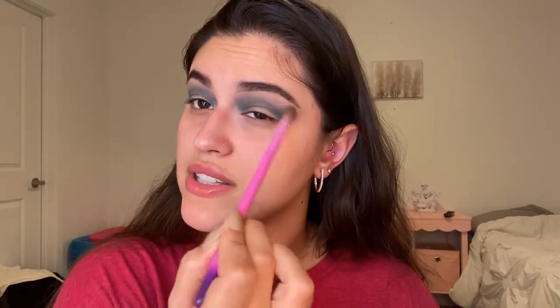So I went ahead and took my Utopia palette and put Sanctuary in as kind of just to blend it into the skin here as my transition color, just to get that blue to blend a little better. And then I'm gonna grab my Night and Day palette. I believe that's the one. Yes. So my Night and Day palette, I'm gonna be taking this color Blackout. It's just black. And I'm gonna be putting it on the outer corner right here.